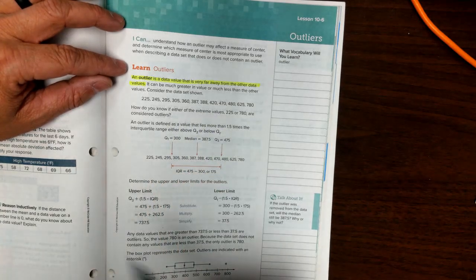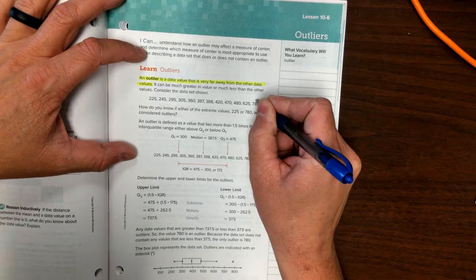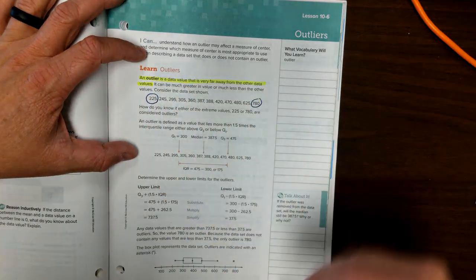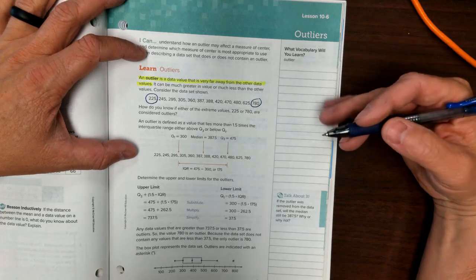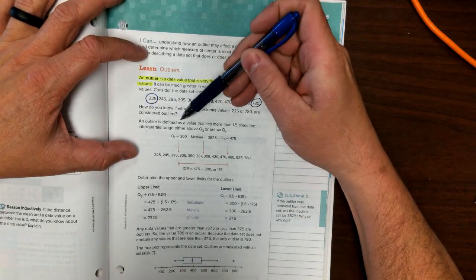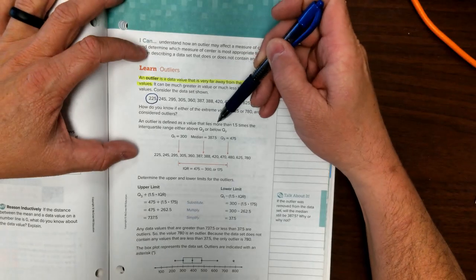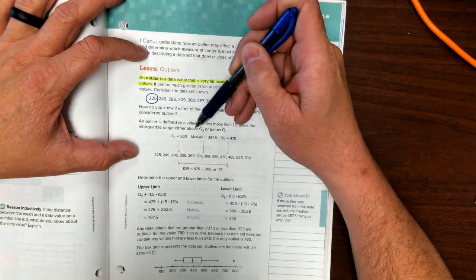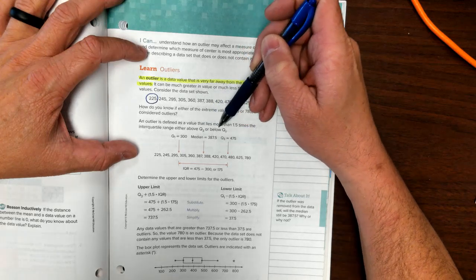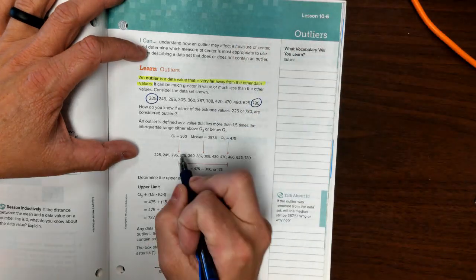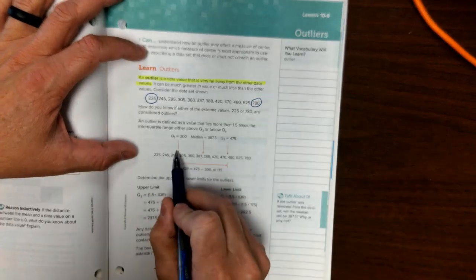So we're looking at these two values, 780 and 225, and trying to determine which one is an outlier, or even if they are considered outliers. An outlier is defined as a value that lies more than 1.5 times the interquartile range above Q3 or below Q1. So remember finding the IQR.